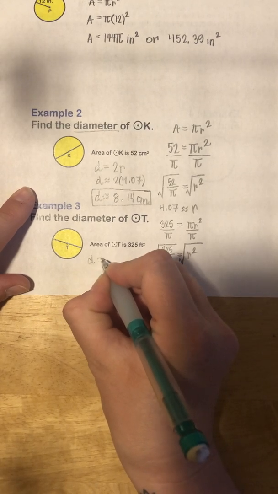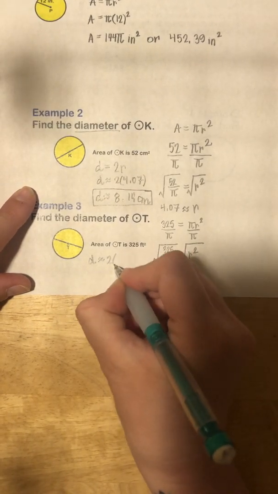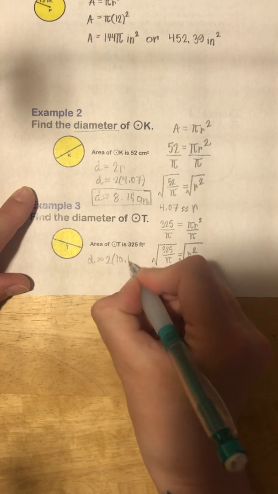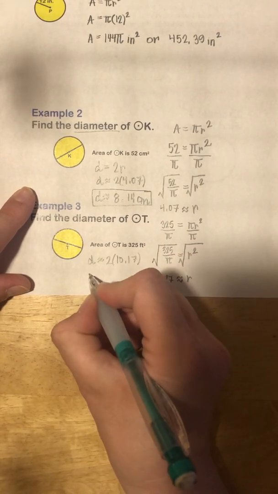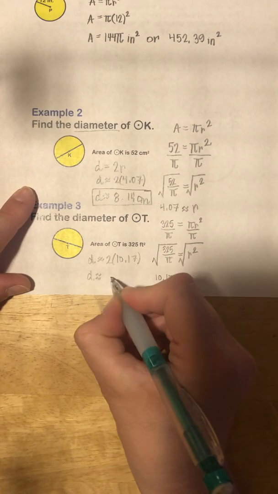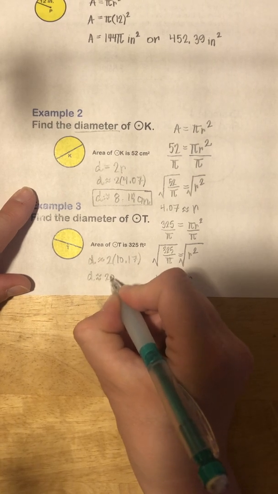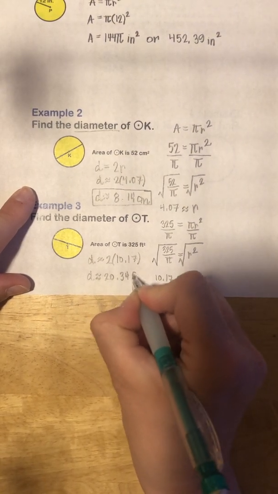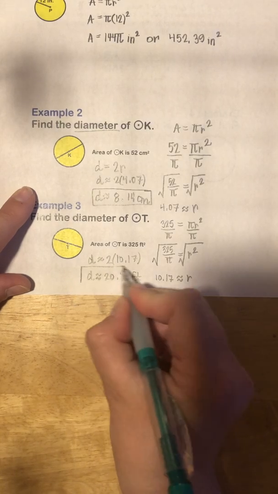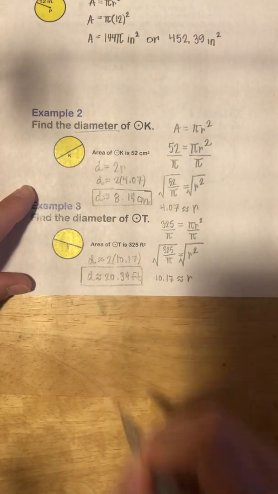want the diameter. So remember, that's 2 times the radius, so 2 times 10.17, and we're going to get an approximate value of 20.34 feet for the diameter.